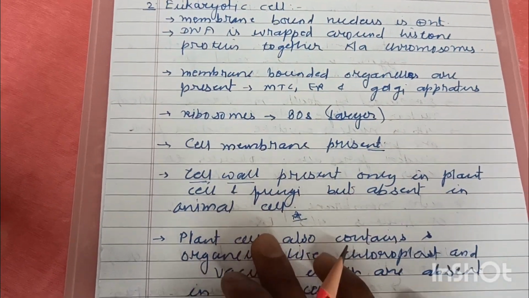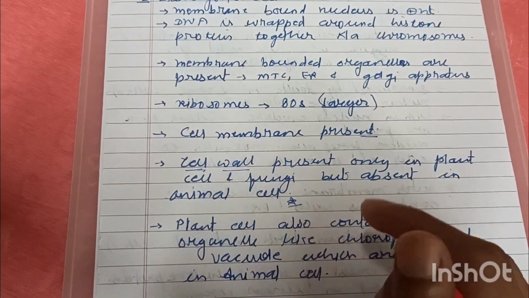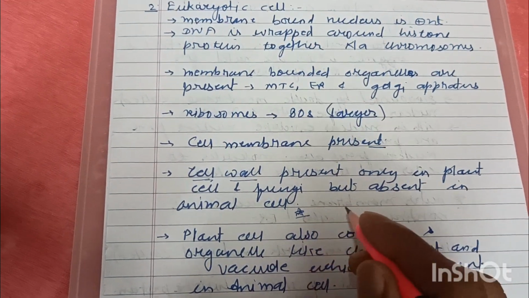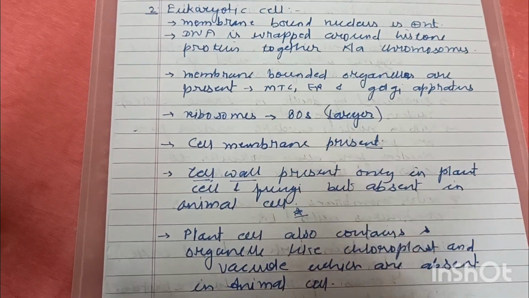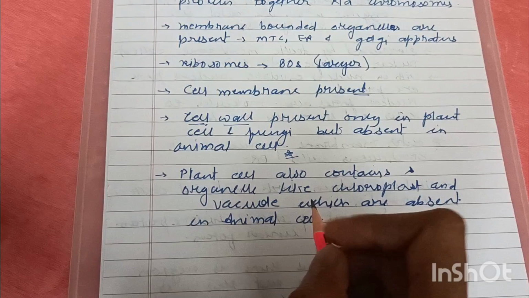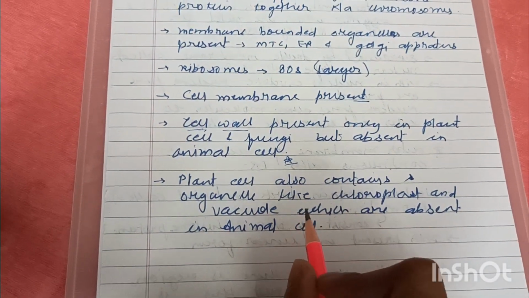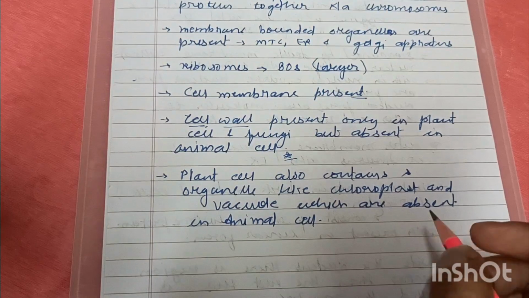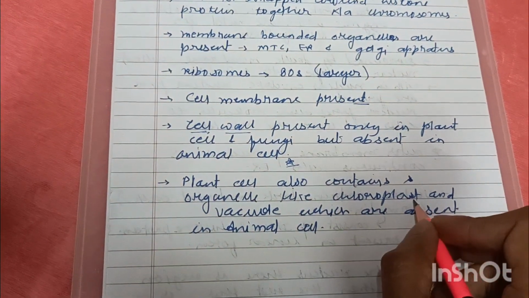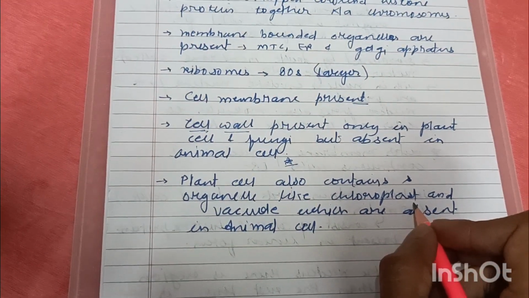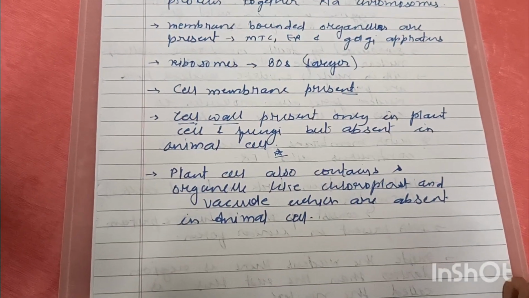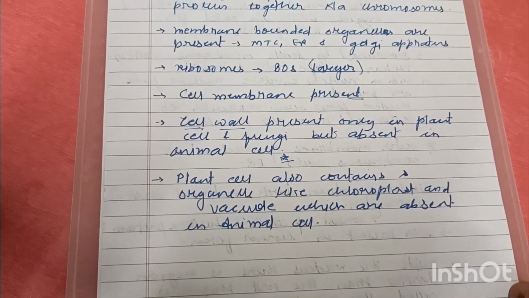Now cell wall is an important structure here because it is present only in plant cell and fungi, but absent in animal cell. Remember this thing. And plant cell also contains organelles like chloroplast and vacuole, which are absent in animal cells. And chloroplast contains chlorophyll, which is helpful in photosynthesis, which we will study later in plant physiology unit. So don't worry about that.